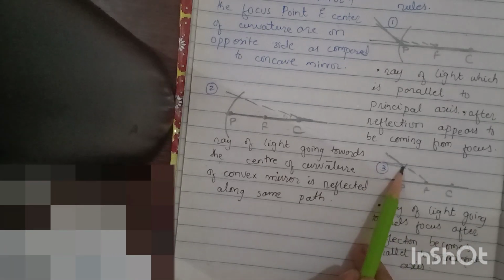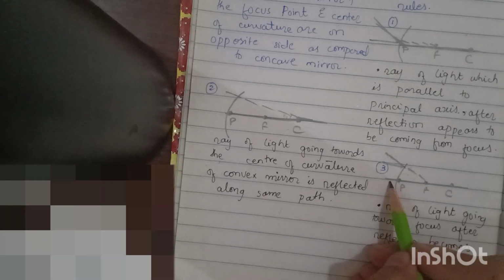Here I write down the definition. Here the ray of light going toward the focus, like here this is going to the focus, right? It becomes parallel to the principal axis. Here this is the principal axis and it is parallel to this. So this is the third rule.